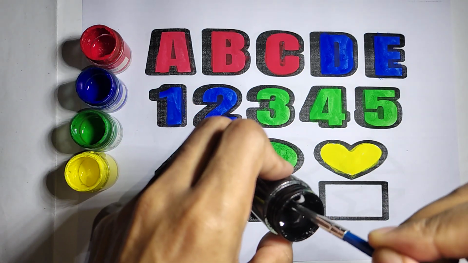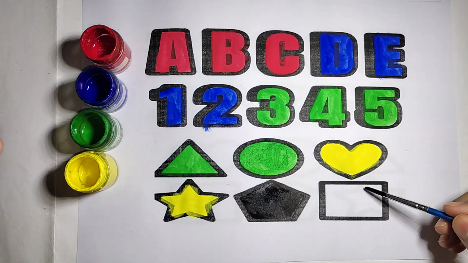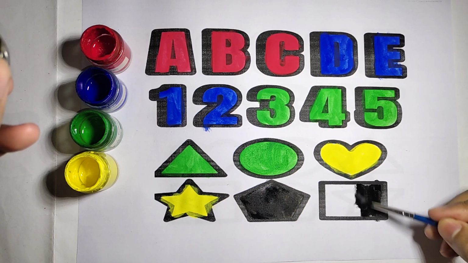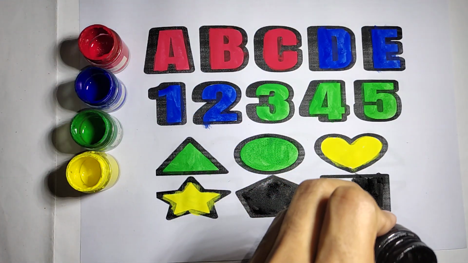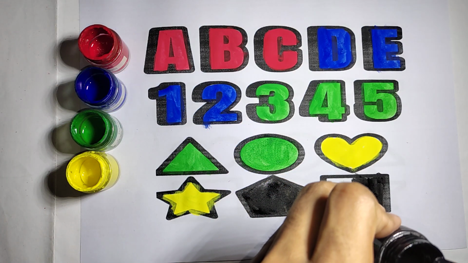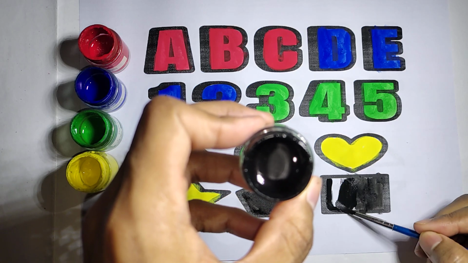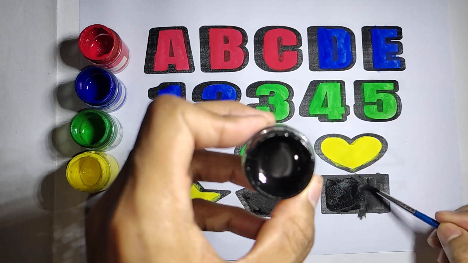Kids, we again use black color and now we draw the shape of square. Now we draw the shape of square.